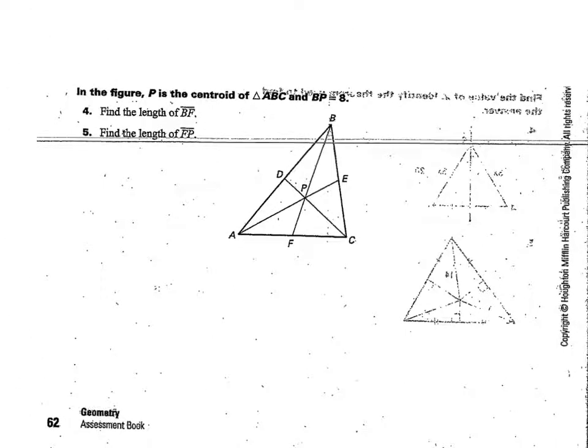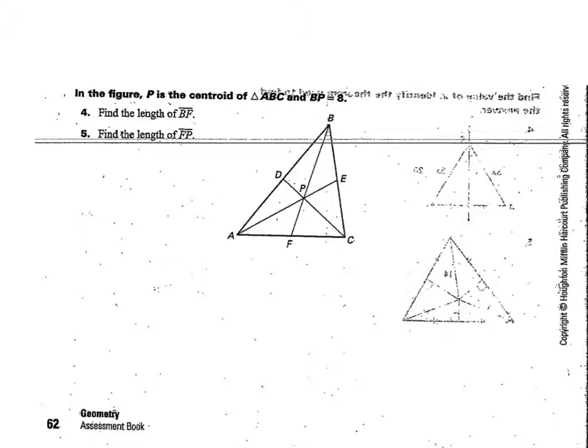And lastly, for these last two, we need to show you that P is a centroid, which means it's in the middle. And from B to P, this is 8 units long. So we need to know what is BF, the whole way across, and then FP, which would be from here to here.